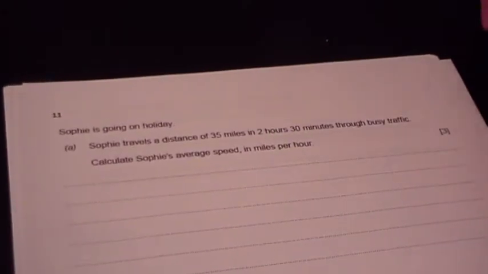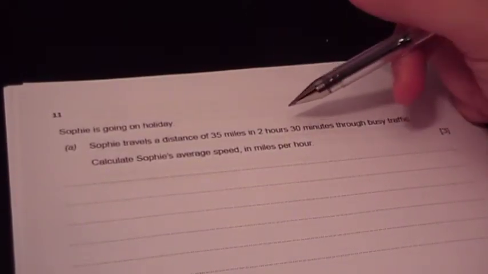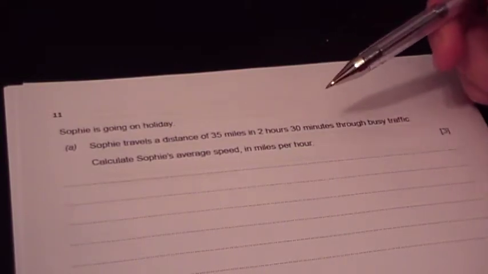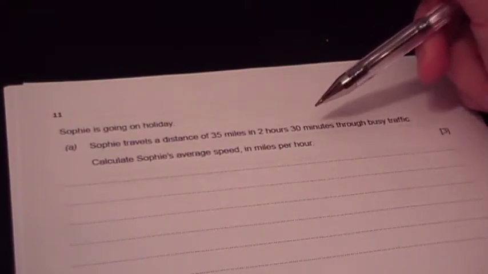Sophie is going on holiday. Sophie travels a distance of 35 miles in 2 hours 30 minutes through busy traffic. Calculate Sophie's average speed in miles per hour.